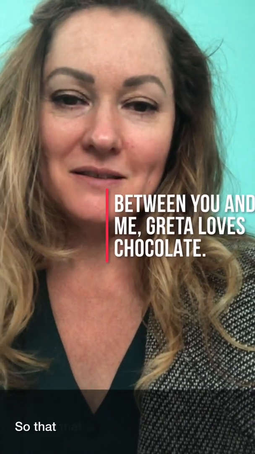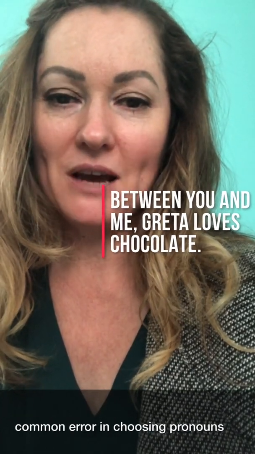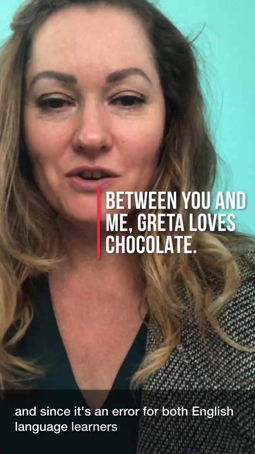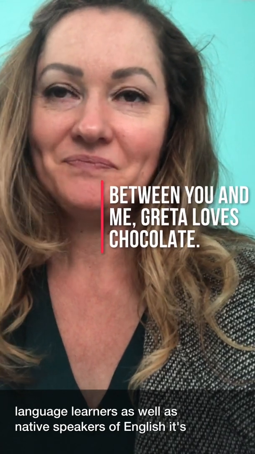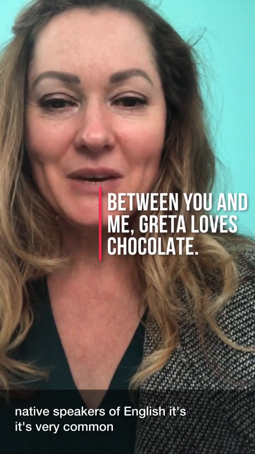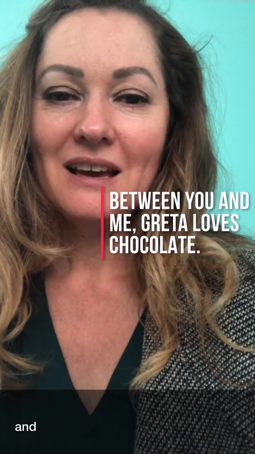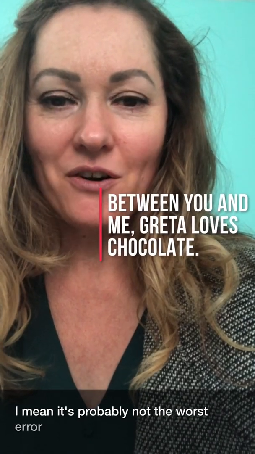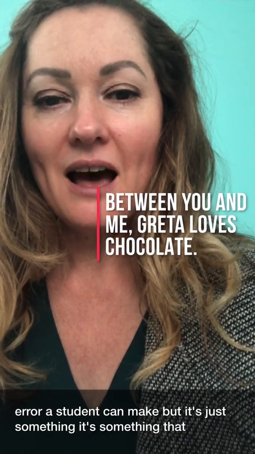So that is probably the most common error in choosing pronouns. And since it's an error for both English language learners as well as native speakers of English, it's very common. I mean, it's probably not the worst error a student can make, but it's just something that I point out as I'm teaching.